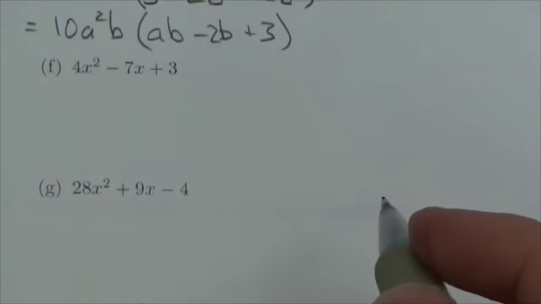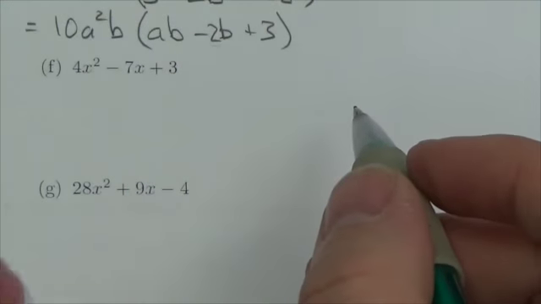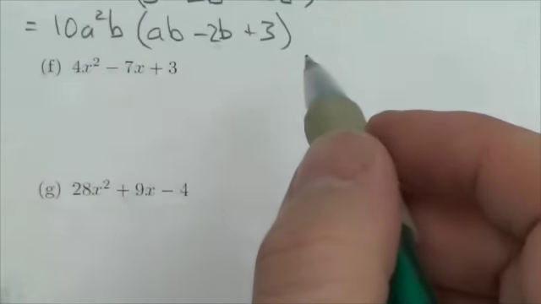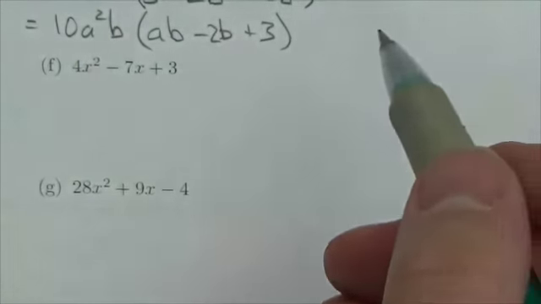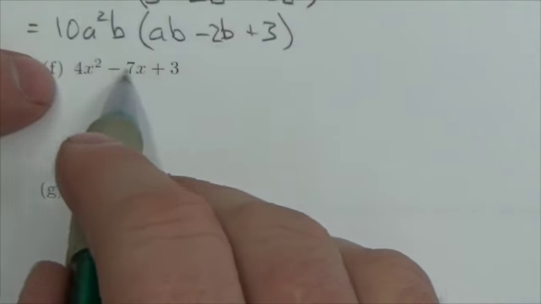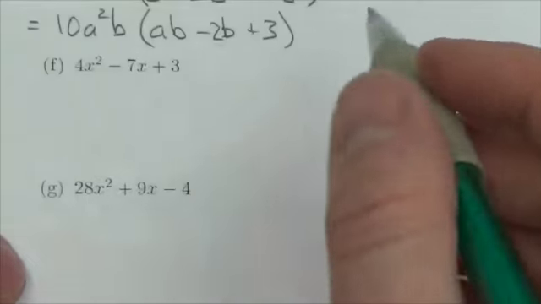Hi everybody, this is the Math 10C Polynomials review, and this is written response question 7F. Just got to factor this. So it's a trinomial. I don't see anything that's common, okay? I see a couple of prime factors there, and so there's nothing really common to all three of those.